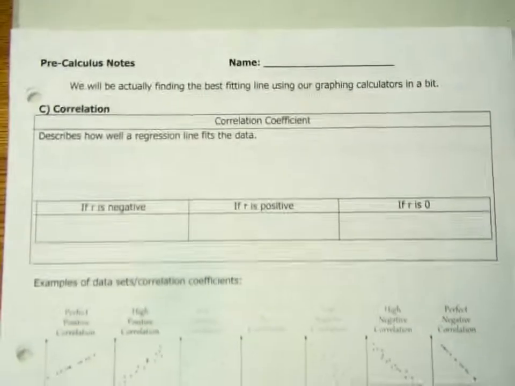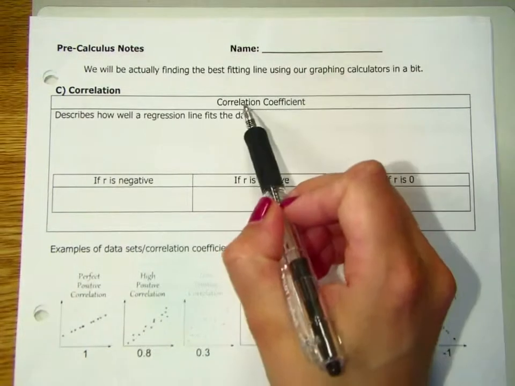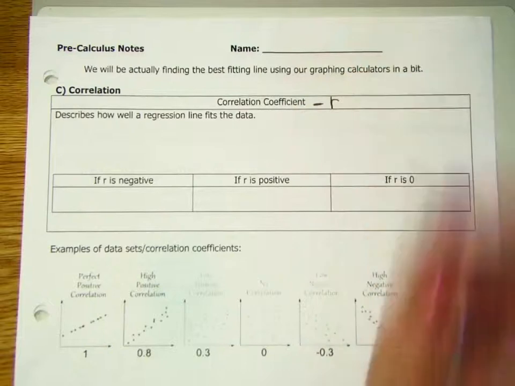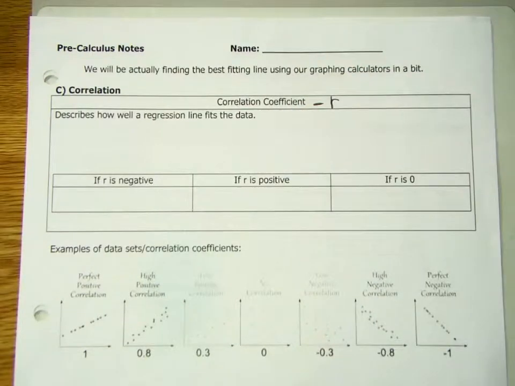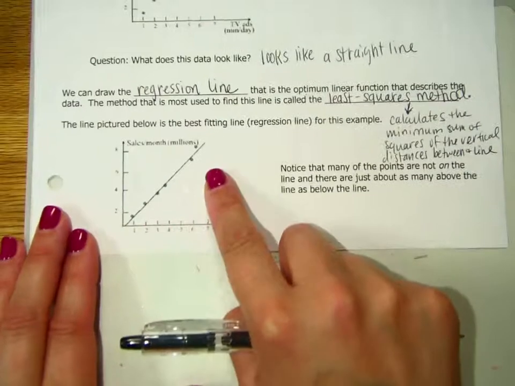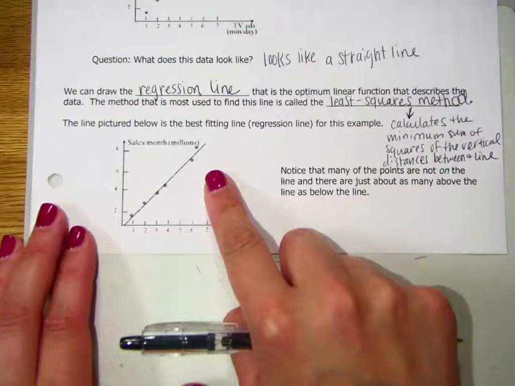All right, before we actually get into calculating one of those equations, we need to talk about correlation for just a moment. What we call the correlation coefficient is represented by the variable r. This describes how well a regression line fits the data. The correlation coefficient describes how well your line fits the data. So if you go back to this example, that line fits that data pretty darn well. I mean, it's almost touching every single one of those points, okay?